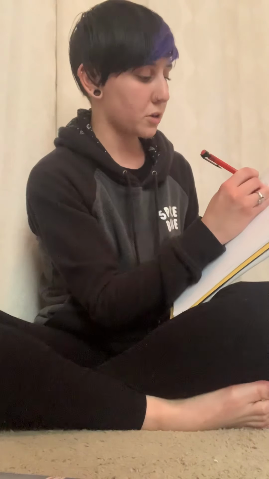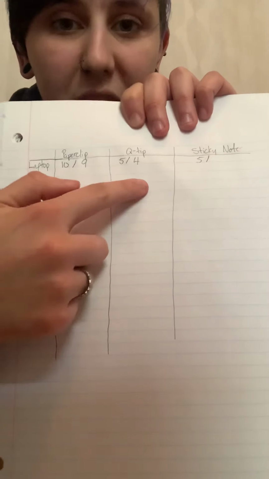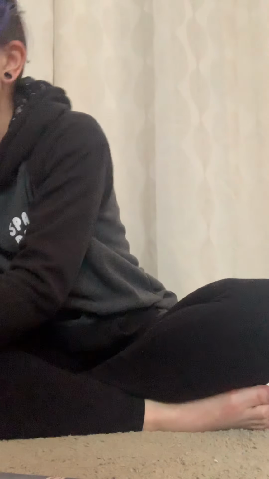So I'm going to write that down in my table. 4 Q-tips, and as you can see, I've put my estimation first, and then the actual, and then we're going to go on and use the sticky notes.